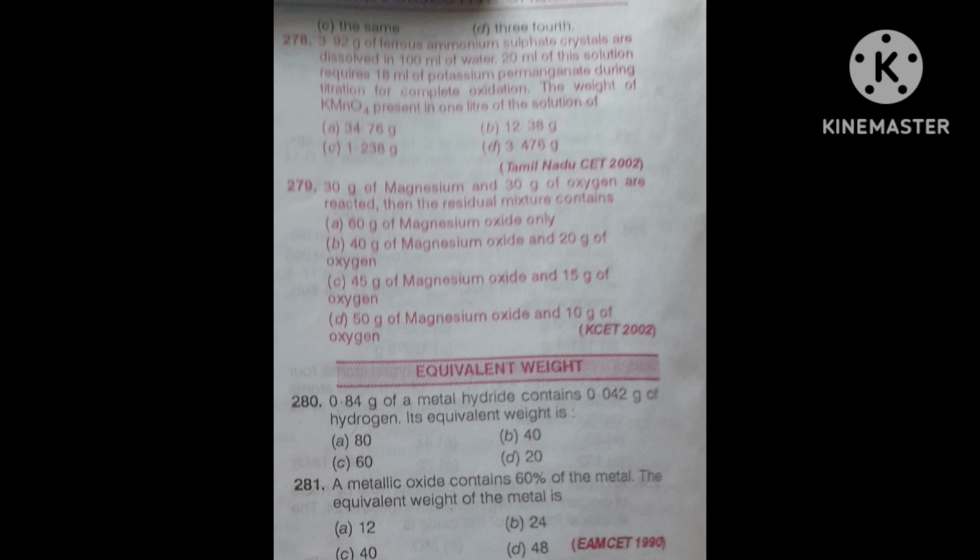Again one more time I am reading the question. Actually you should keep pen and paper with you so that you can solve it quickly. Okay. Again I am repeating the question.